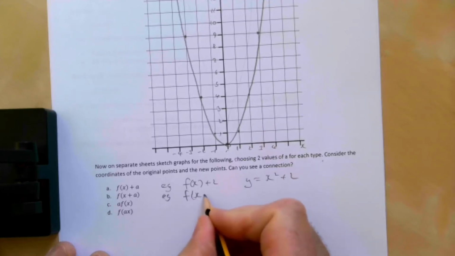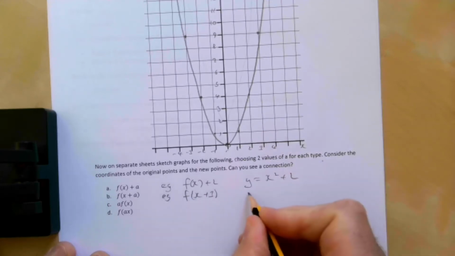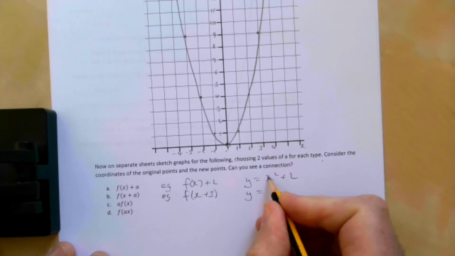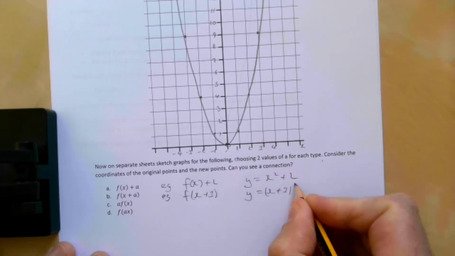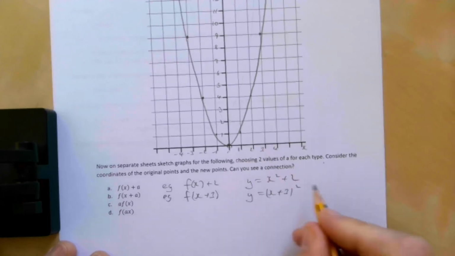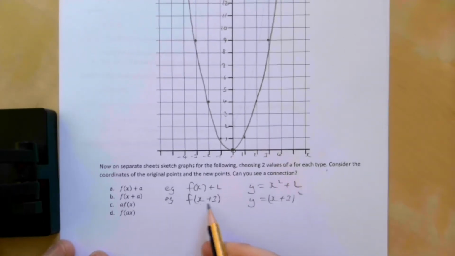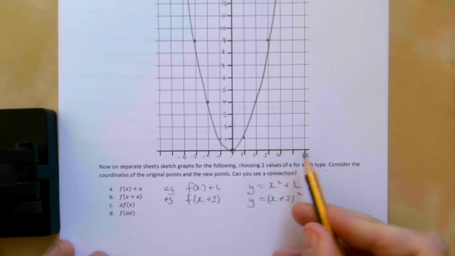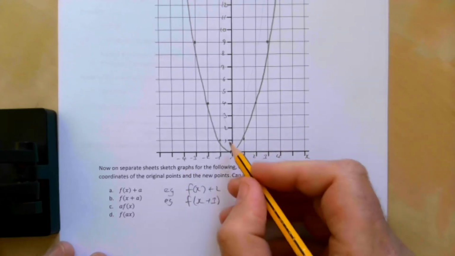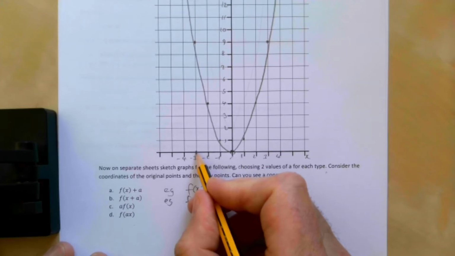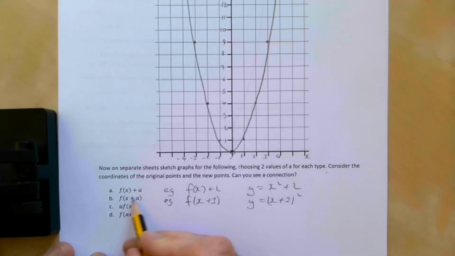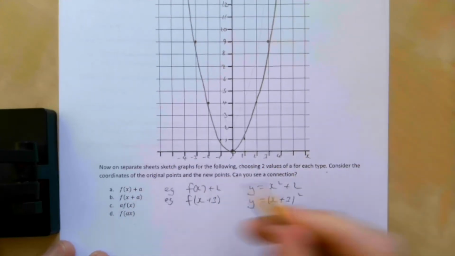For this one here, e.g. f of x plus 3, anytime we see an x, we change it for an x plus 3. So if we plot that one, we need to do FOIL and multiply it out and try and plot it. But what this one actually does is moves it 3 along the x-axis, only the wrong way. So actually this bit here, which is the turning point, would now be over here. So this one here moves the graph across this way.